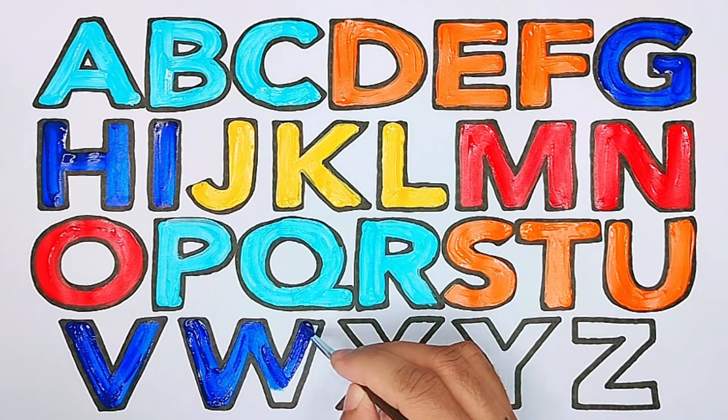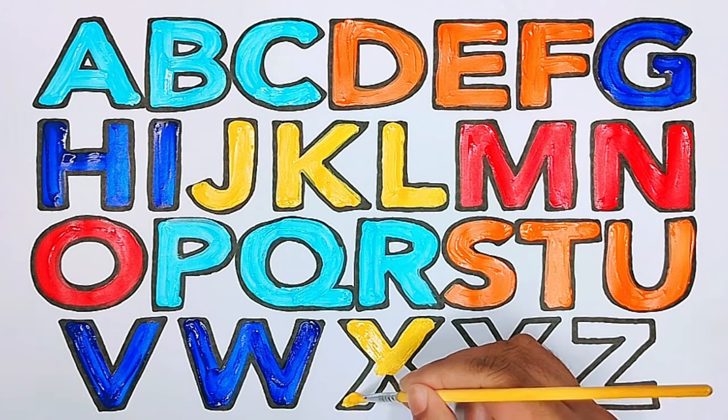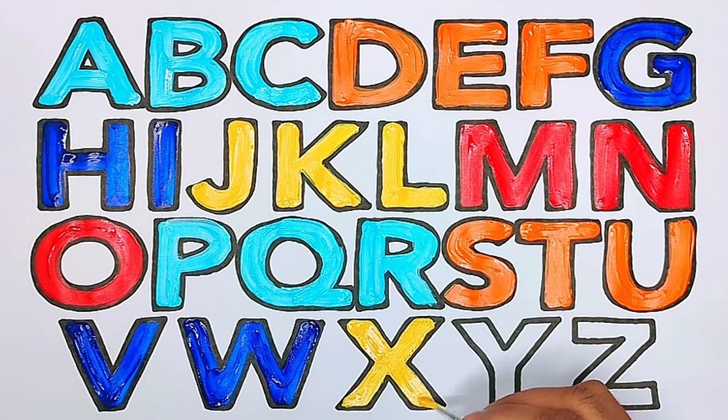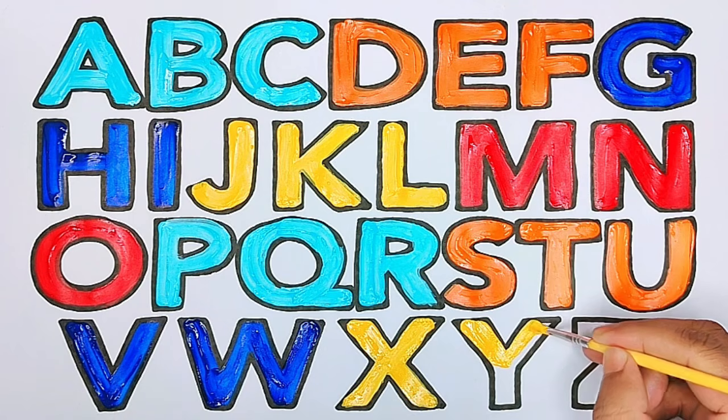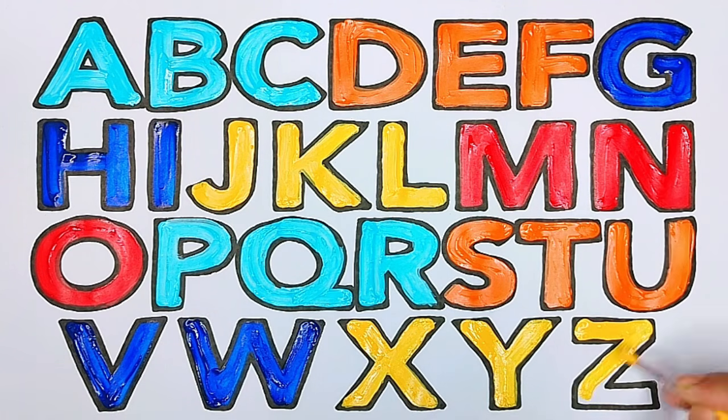W for water. Yellow color. X for Xbox. Y for yellow. Z for zipper.